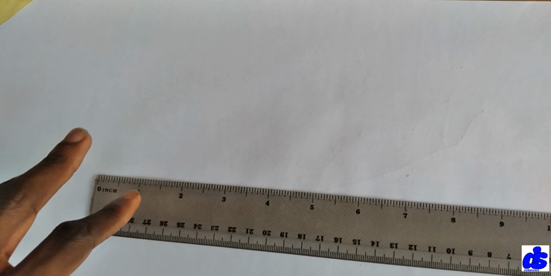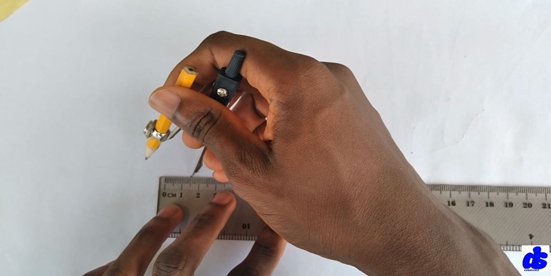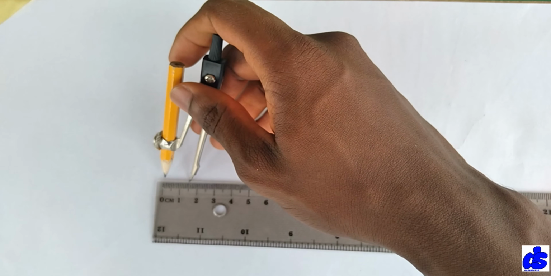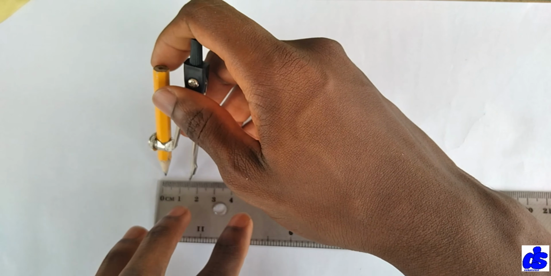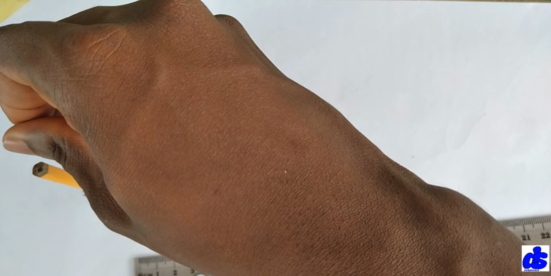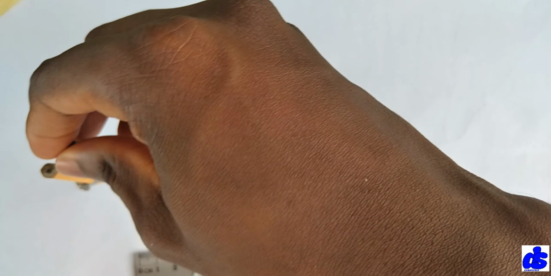Alright, so let's begin. We are first going to draw the circle, the diameter of 30, so the radius of 15. I'm going to stand at any point and just draw. Alright, so that's my circle of diameter 30 millimeters.